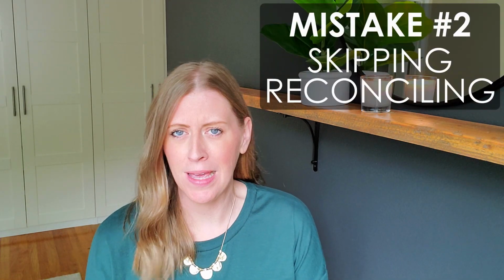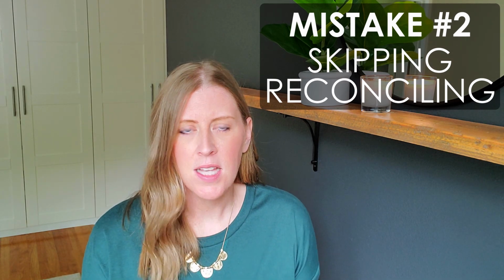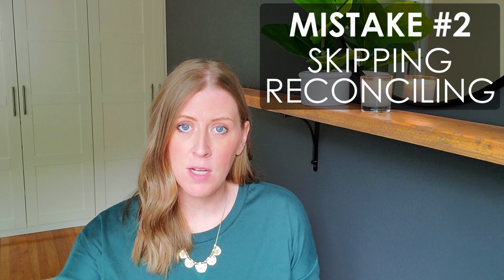All right, the second mistake I see is people not reconciling their bank accounts. And I do understand the logic of some people saying that, especially in QuickBooks Online, everything is feeding from your bank account. So you should theoretically have every single thing automatically matching the bank account. So why do you need to go to the extra step of reconciling? Basically what I've come to decide is that it's just an industry standard and you just need to do it. And it does help. Sometimes I do find errors. It's just that official check to make sure that everything is lining up exactly.